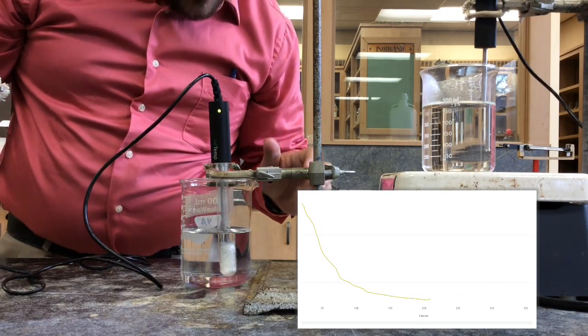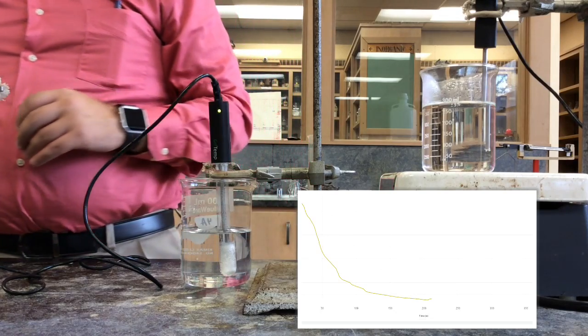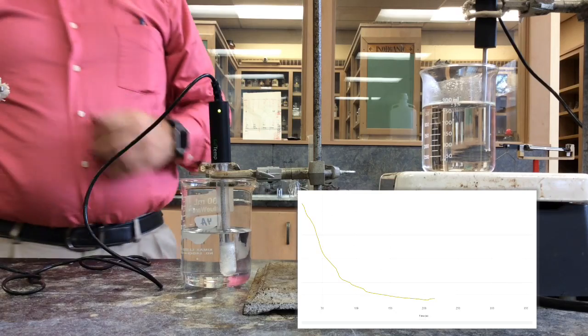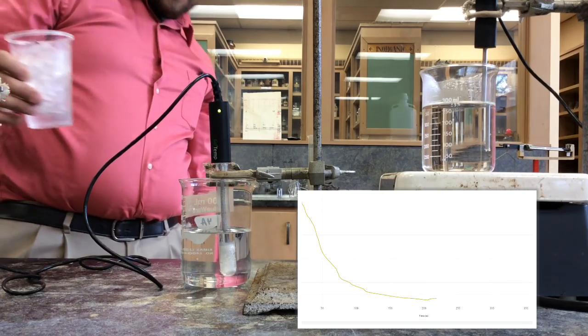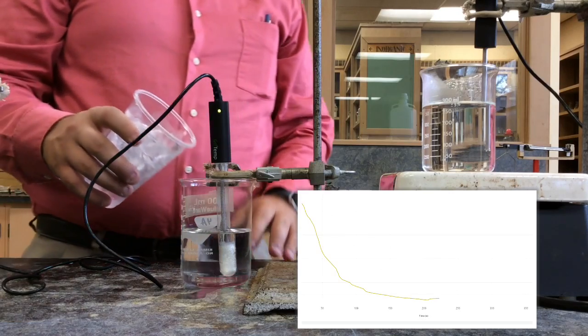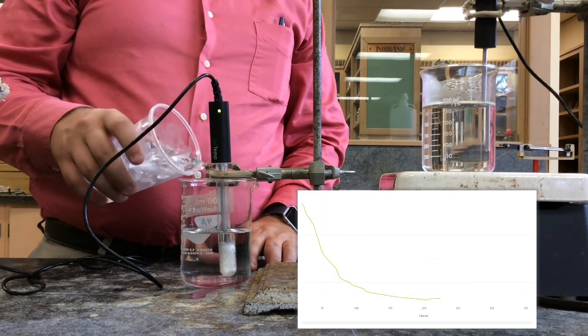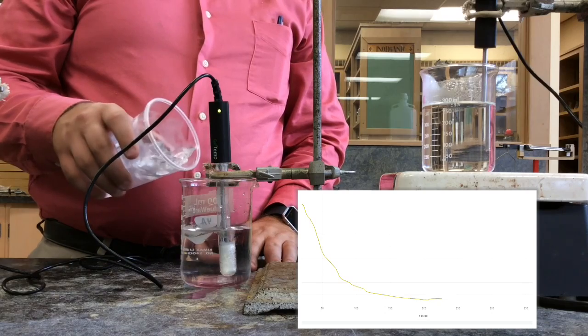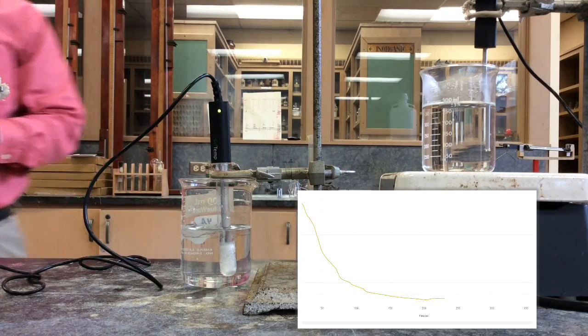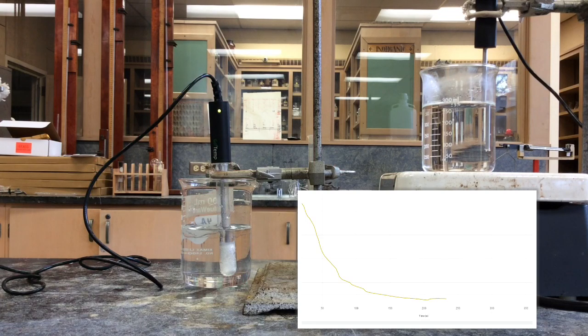So I can let go of it now and it's completely staying in place because it's pretty much solidified. So what I want to do at this point is make this even colder. Let's see what happens when I make it even colder. And so I'm going to just add a couple ice cubes to it. And I'll annotate on the graph where I added the ice cubes.